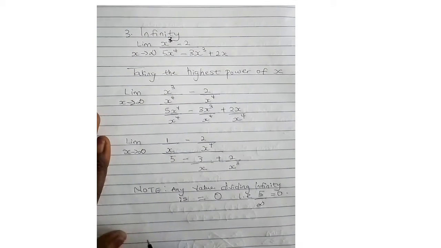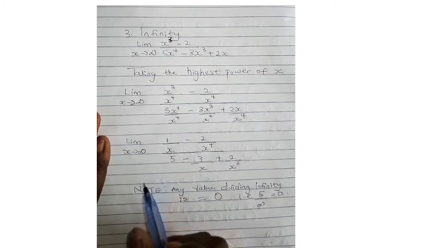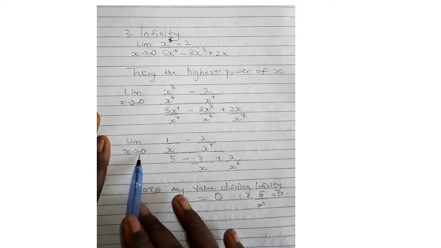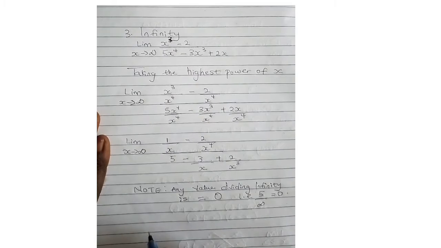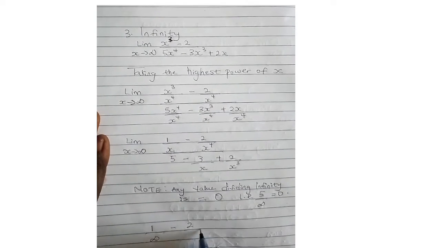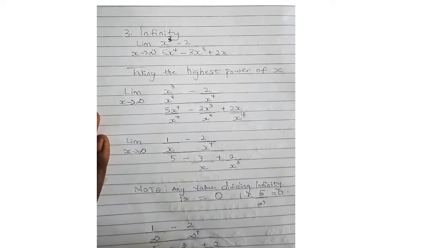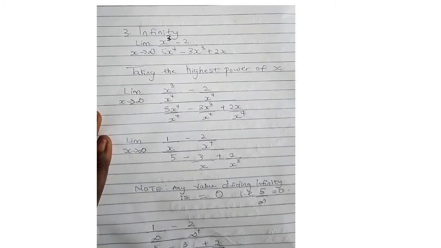So we can continue by saying, now for us to get the limits of this function, we need to put infinity wherever we see x. So we're going to have 1 over infinity minus 2 into infinity, all this. So we have 5 minus 3 dividing infinity plus 2 dividing infinity all cubed. So remember I said any number dividing infinity is equal to 0.